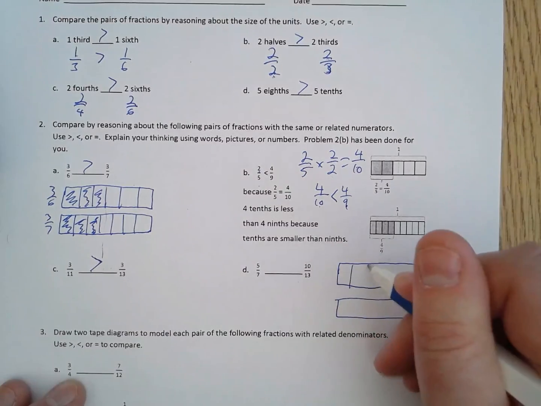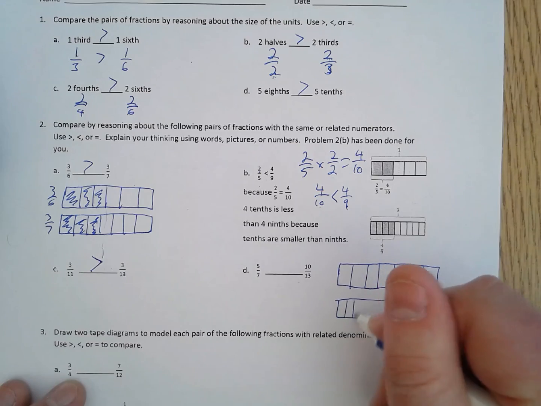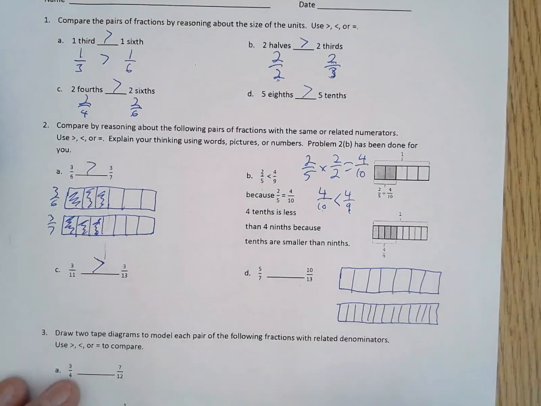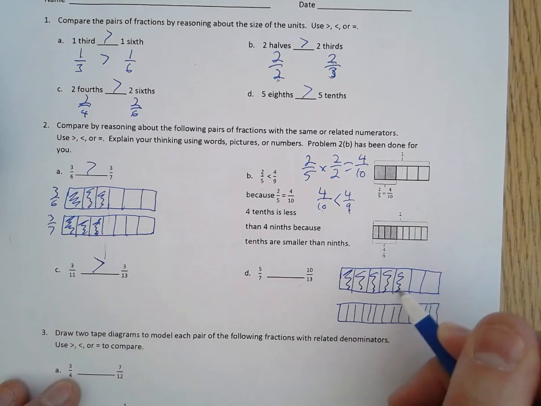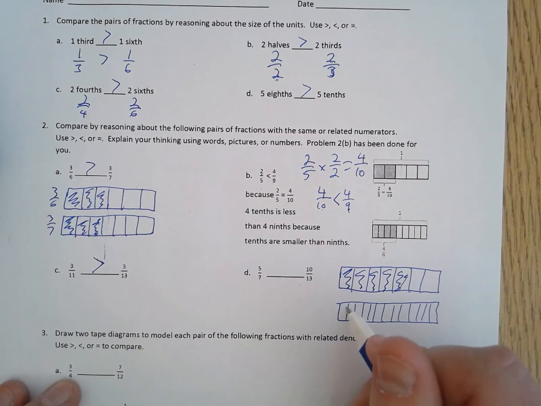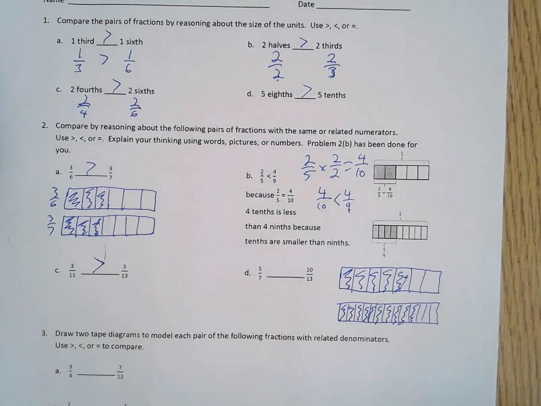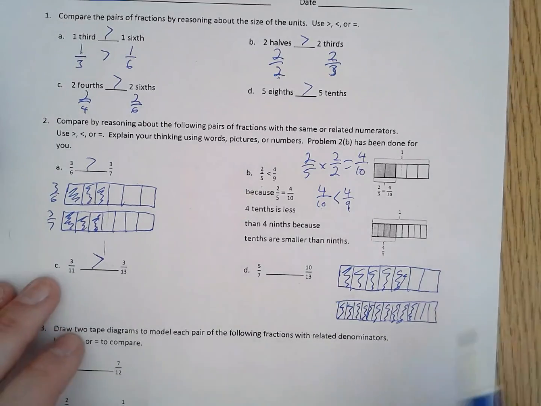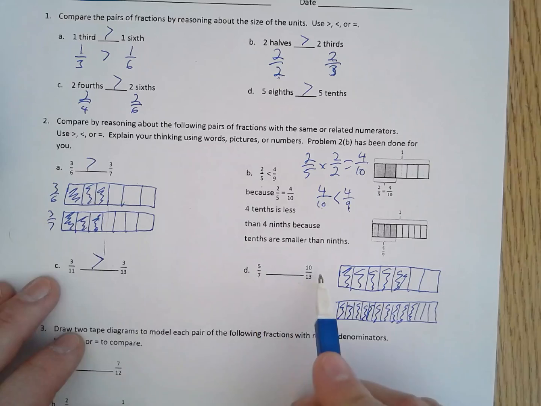So let's see, 1, 2, 3, 4, 5, 6. And then 1, 2, 3, 4, 5, 6, 7, 8, 9, 10, 11, 12. Okay. So we have 5/7. 1, 2, 3, 4, 5, and 10/13. 6, 7, 8, 9, 10. Okay. Assuming this is drawn to scale, you could tell just by looking at the picture, but we're going to have to do some math. So can we multiply anything by 5 to get 10?